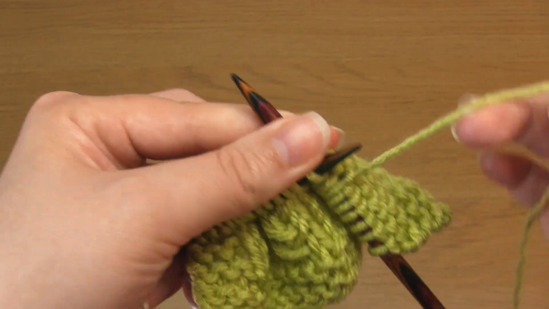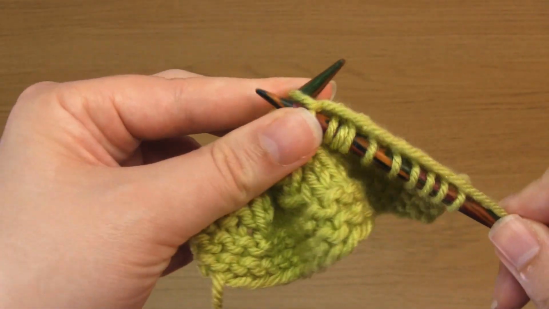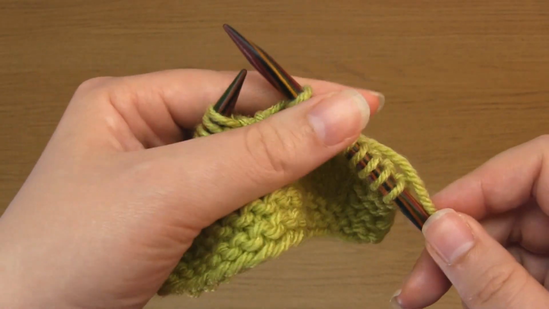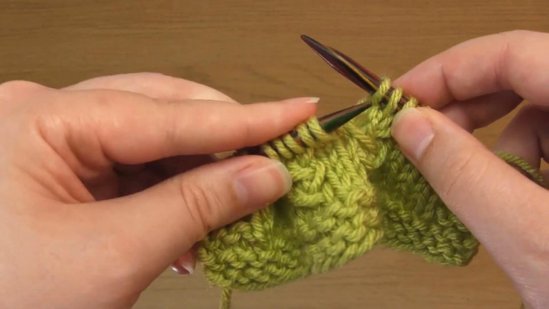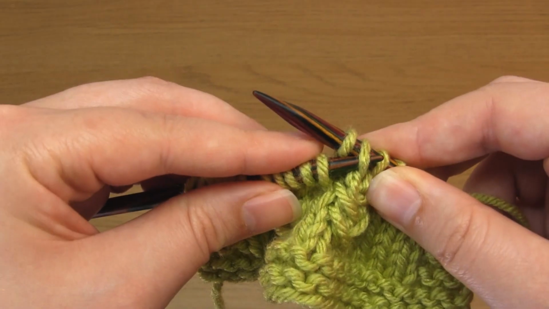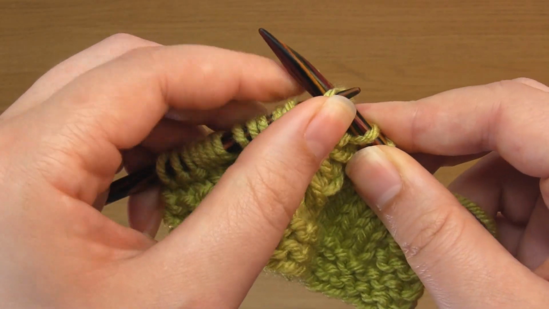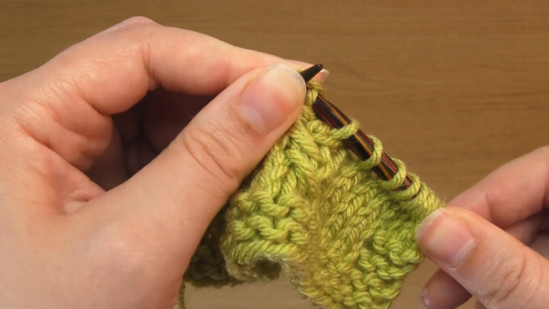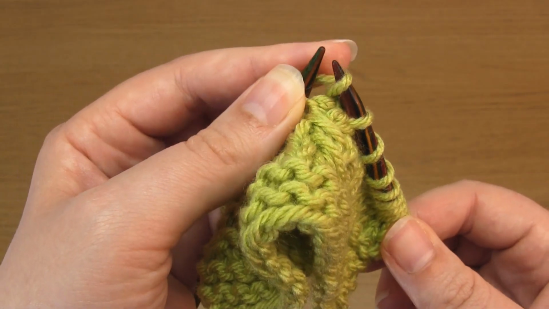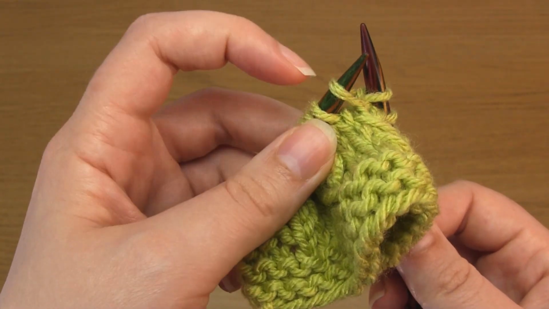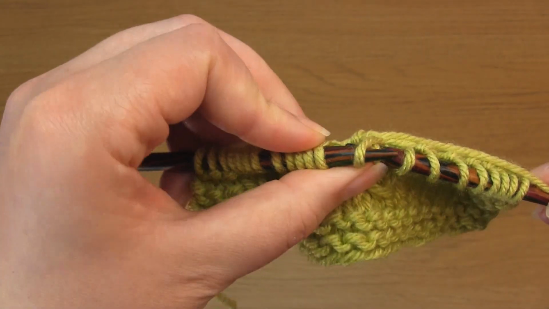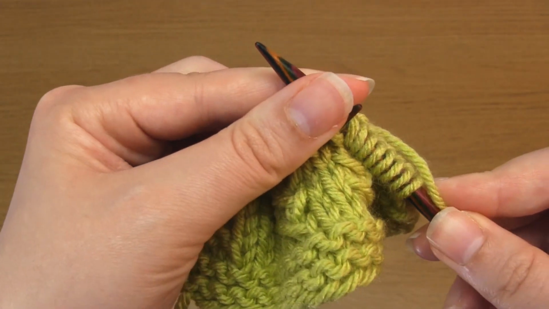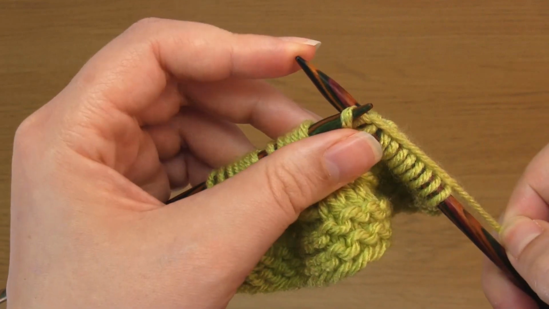Then knit a stitch. Then use your left hand needle to pick up the second stitch down on the right hand needle. Take it over the first stitch, keeping it on the left needle. Then knit into the back of this stitch. So take your right hand needle down through the back of that stitch and do all of the usual steps of a knit stitch.